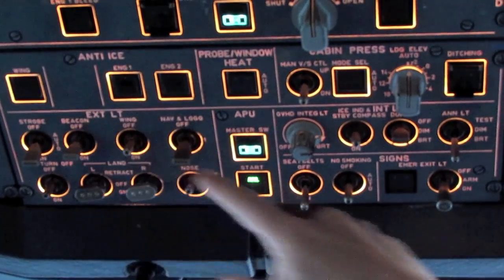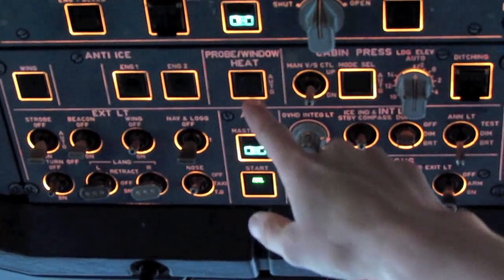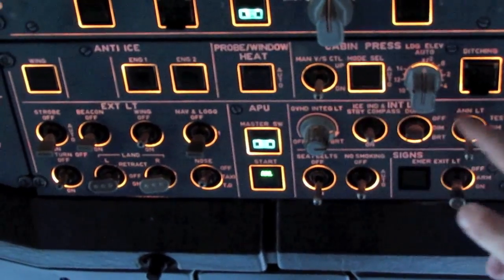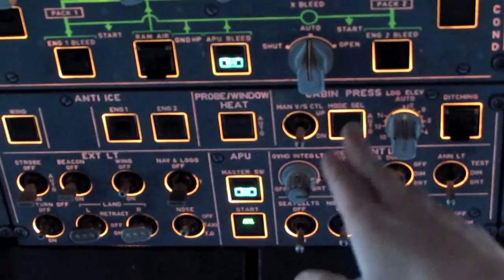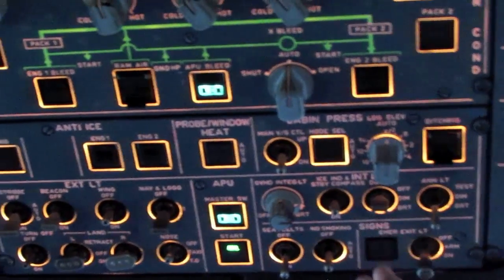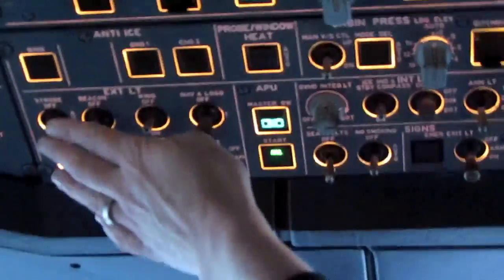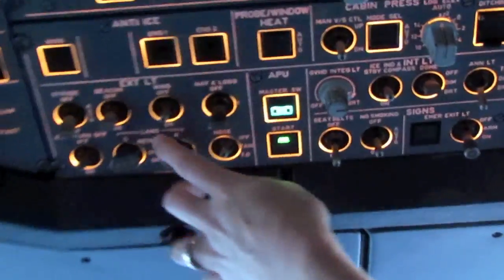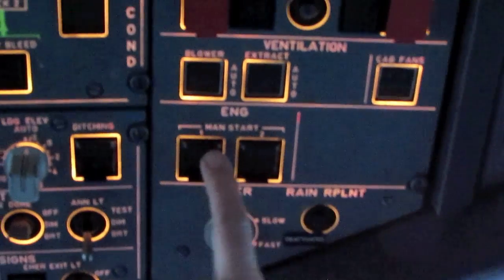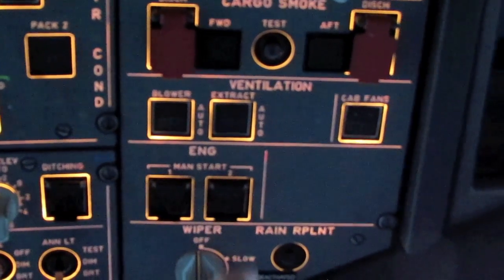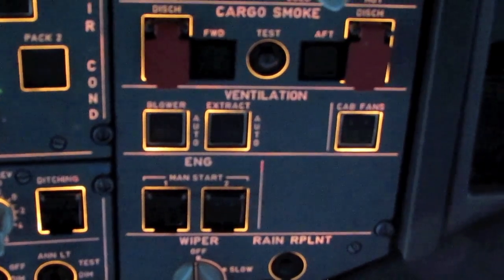There's it for the wing. The window heat does need to be on. You can press that. This is a cabin pressurization part where if you just select this back and forth, this switches the systems, or you can use it manually. These are just the external lights, like the beacon, the wings, landing, seatbelt sign, smoking, emergency lights. Windshield wiper is engine manual start. Like on a super cold morning, you might need to do this because it just doesn't start that easy sometimes.